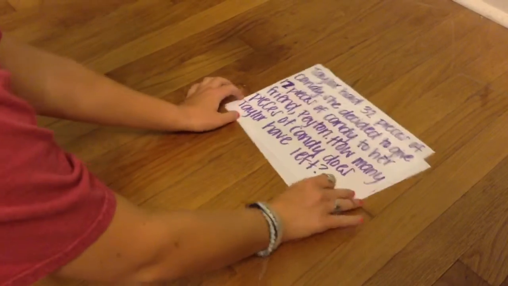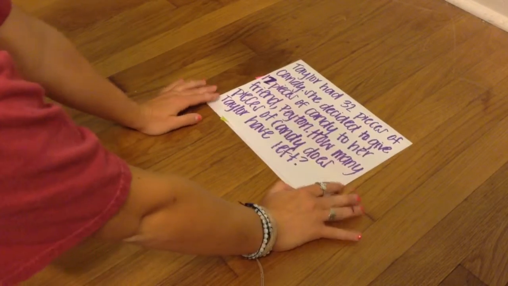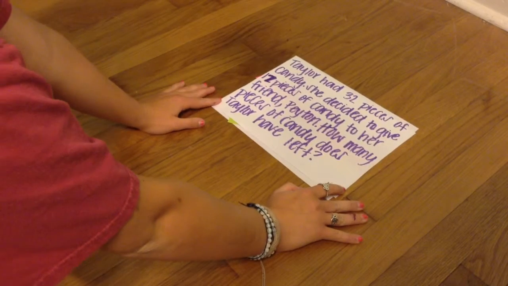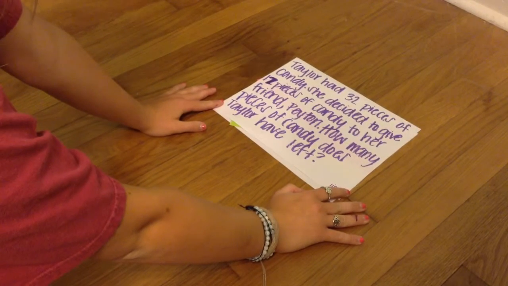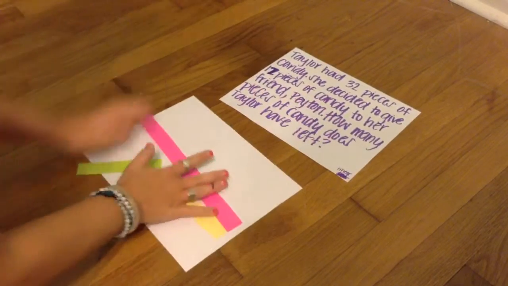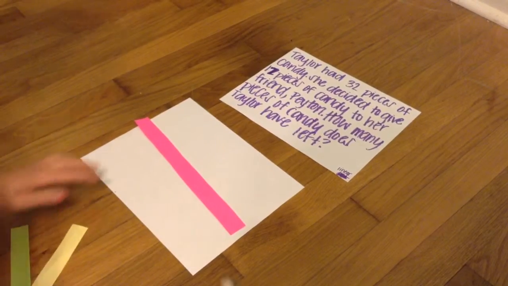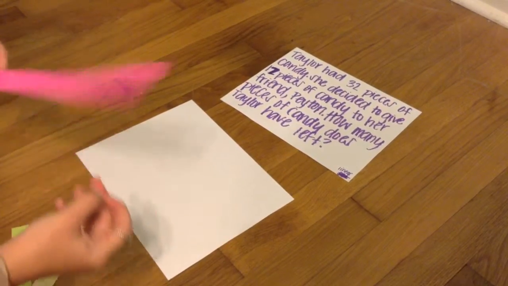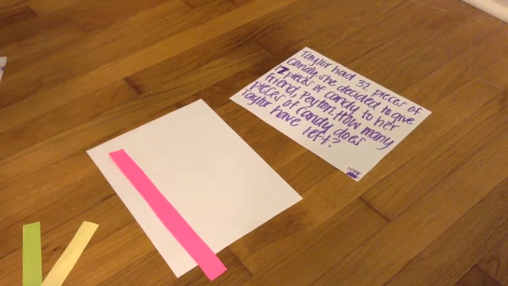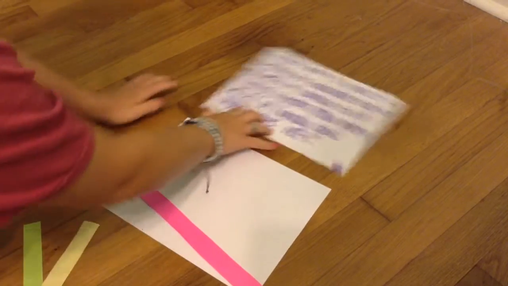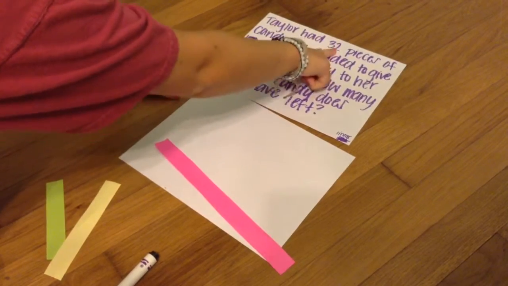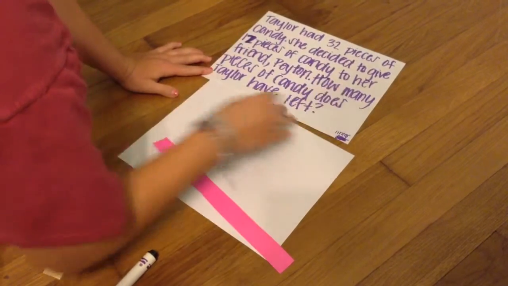Which is, Taylor had 32 pieces of candy. She decided to give 17 pieces of candy to her friend Peyton. How many pieces of candy does Taylor have left? So, in order to solve this, we're going to use our linear model with these strips. So, this strip is going to represent Taylor's 32 pieces. If we look over here, we have Taylor has 32 pieces and she's giving away 17 pieces.